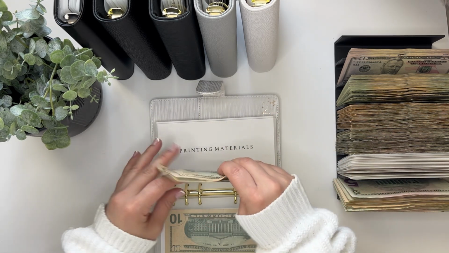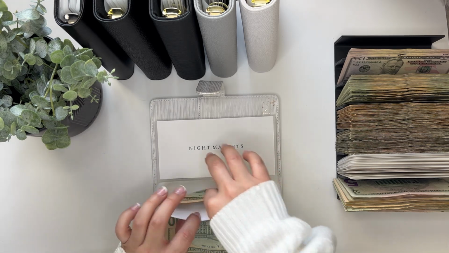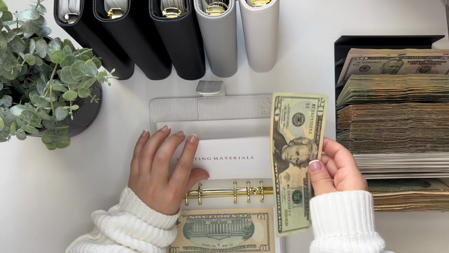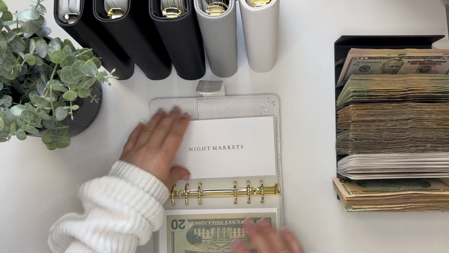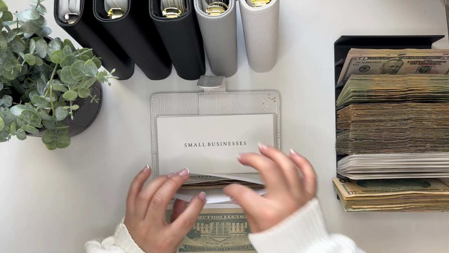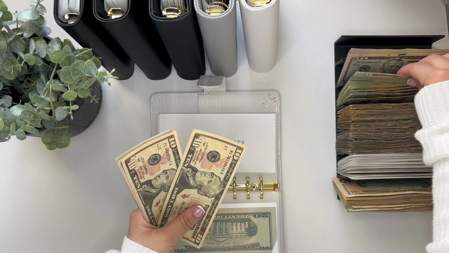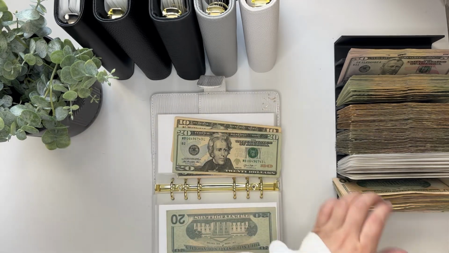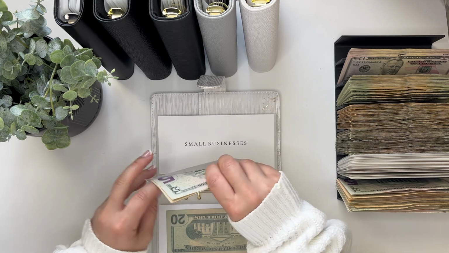Nice. Printing materials, 20. Night markets: 10, 20, 25, 30, 35. A lot of 35s in here. 10, 15, 20. Cool. And I think that's it.